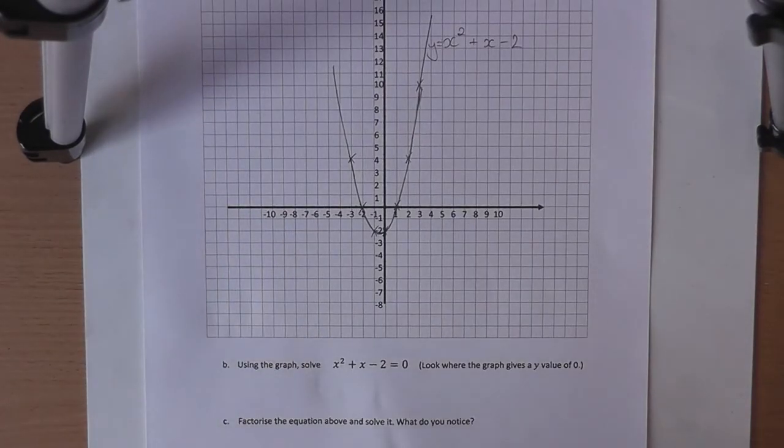Now before we move on from this equation, there are a couple more things that we might want to notice about it, a couple of things that are interesting and might clear up a few lingering mysteries from a couple of weeks ago. Part B of this question, if part A was draw, then part B says using the graph, solve x squared plus x minus 2 equals 0, and there is a hint given there. Look where the graph gives a y value of 0.